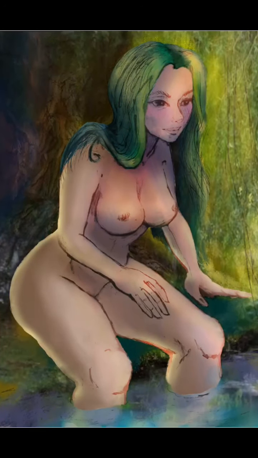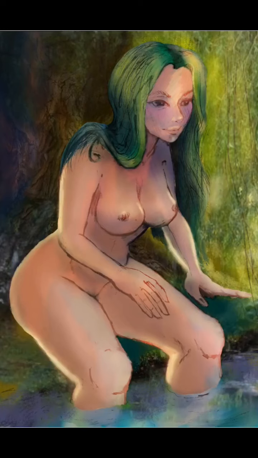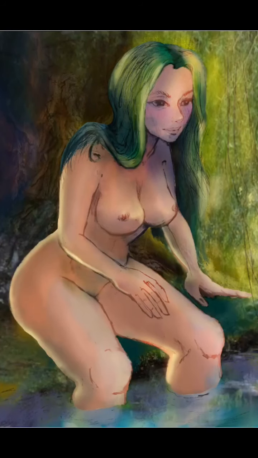At this point I felt we were missing something, like it was too bland. And then I added some warmer colors, warmer tones. That's what they always say, like use warm lights and cold shadows, or the opposite. It works very good.